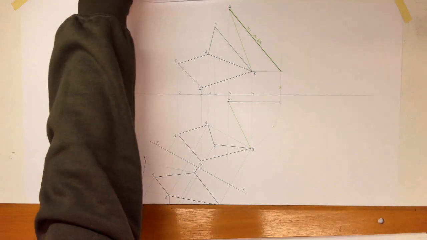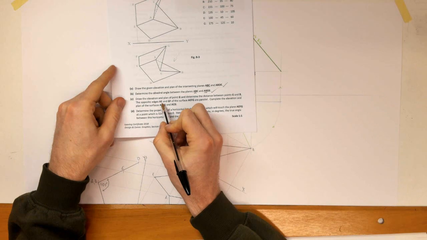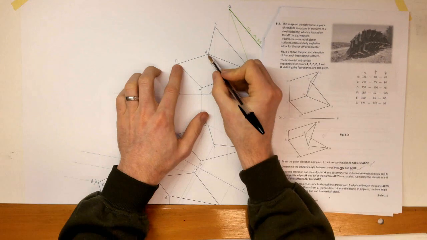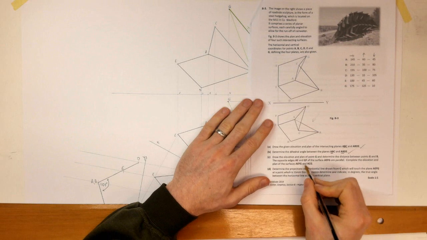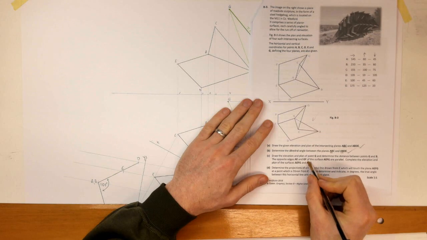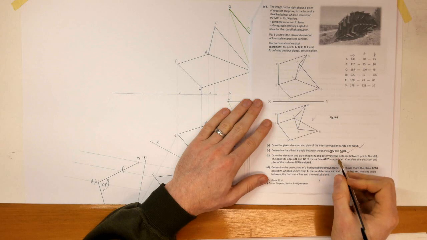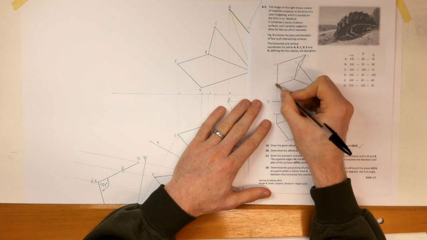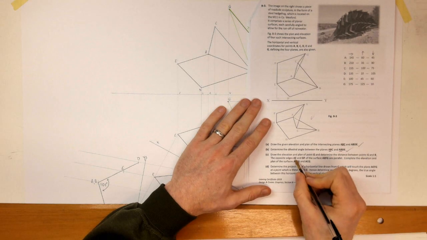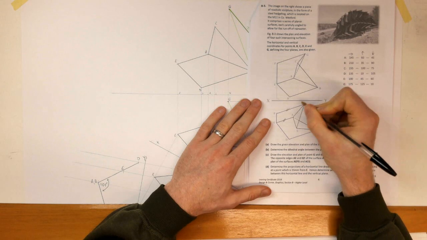So that's the first part of C. The opposite edges AE and GF are parallel, so they want us to draw this surface AEGF. AE is parallel to GF.